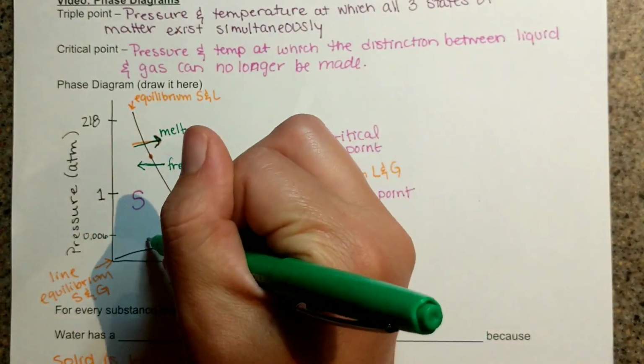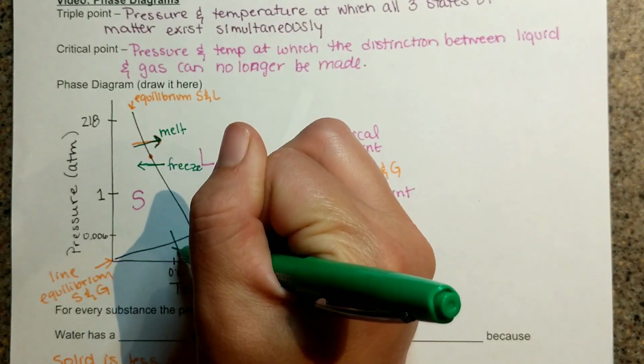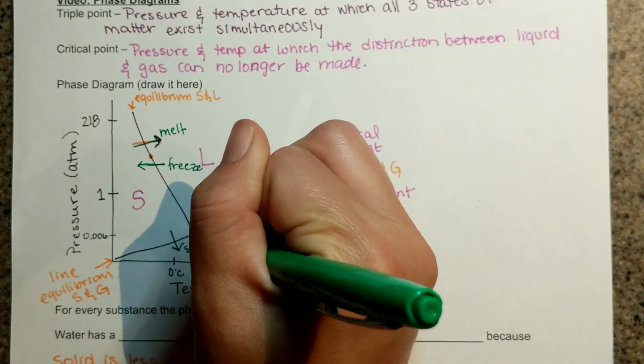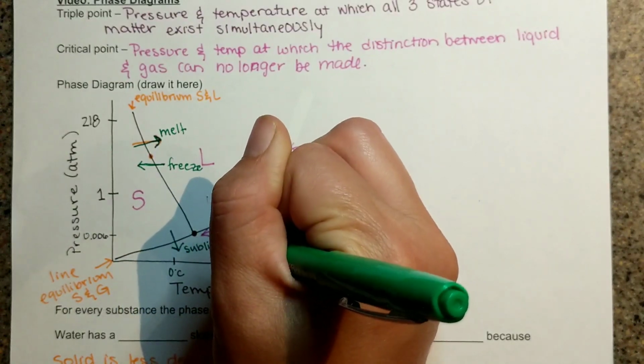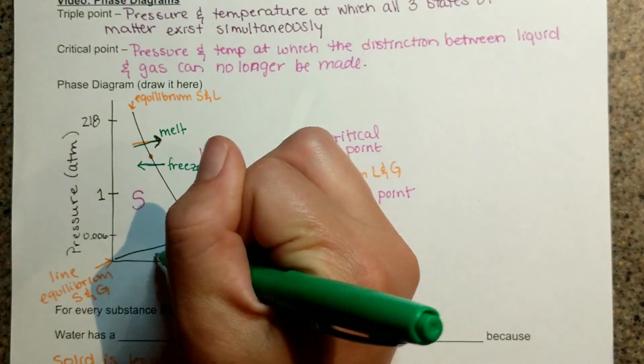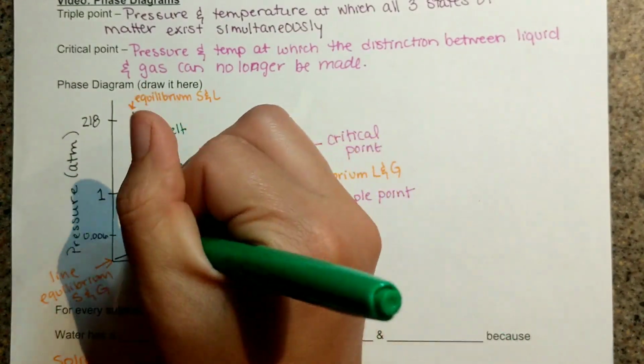Going from solid to gas across this line, solid to gas is sublimation. And gas to solid, going the other direction, is deposition.